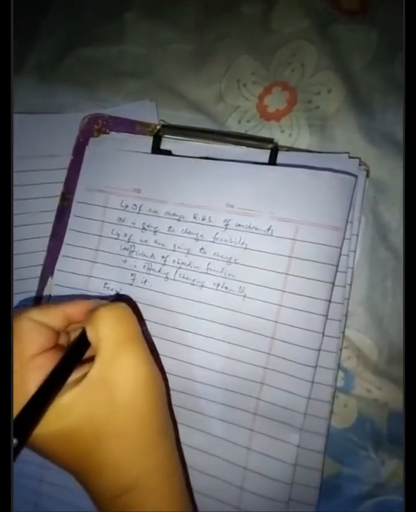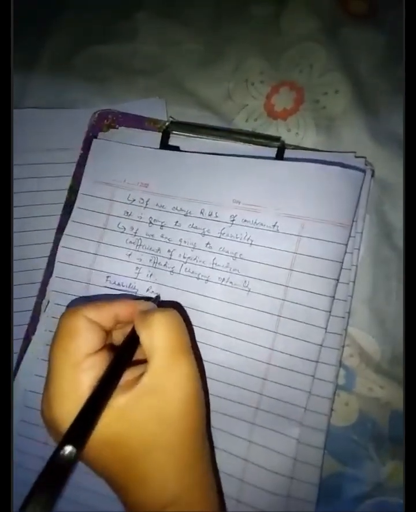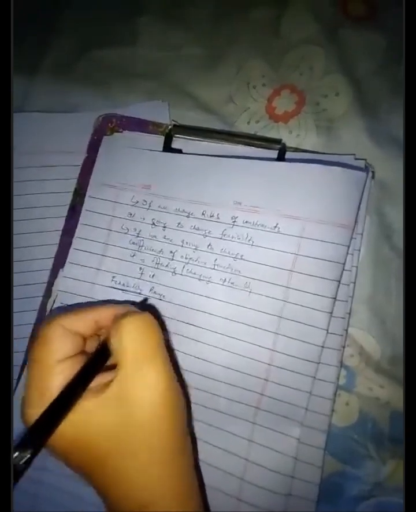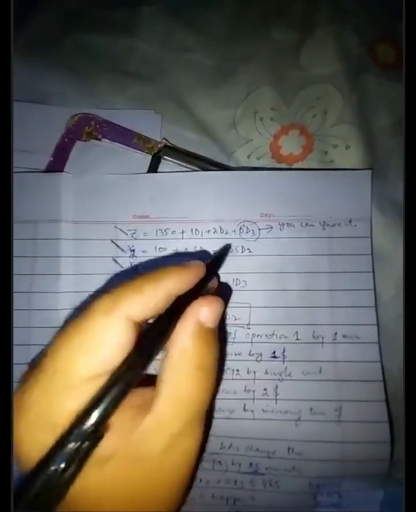Now we will find the conditions for feasibility, or we will find the feasibility range of it. Now, in an equation we have the basic variables. We have three basic variables over here: x2, x3 and s3. So for x2 in the d context, we have x2 is equal to 100 plus 0.5 d1 minus 0.25 d2.